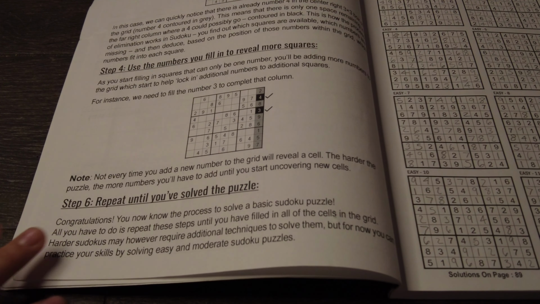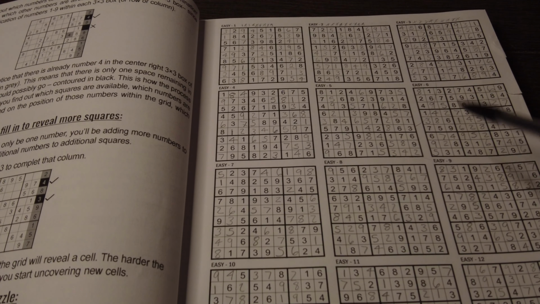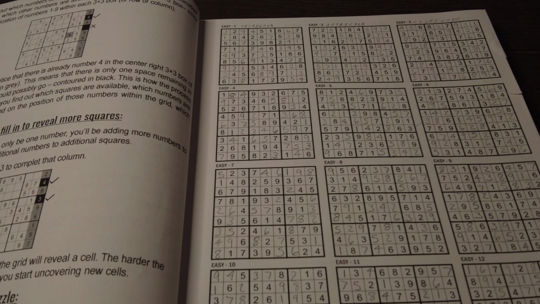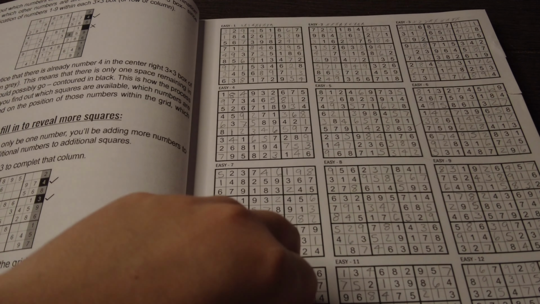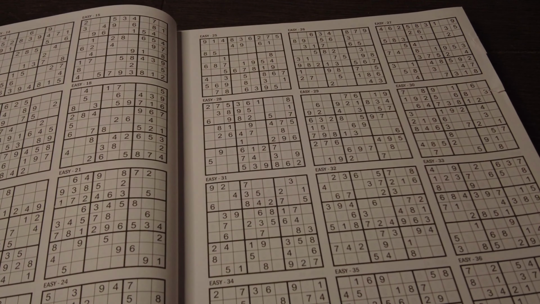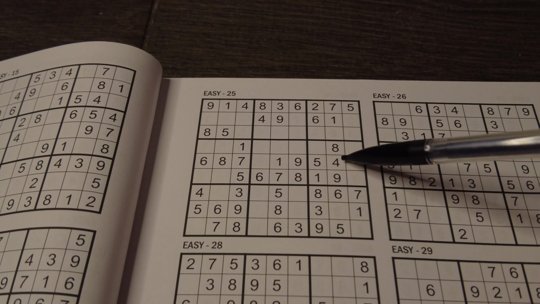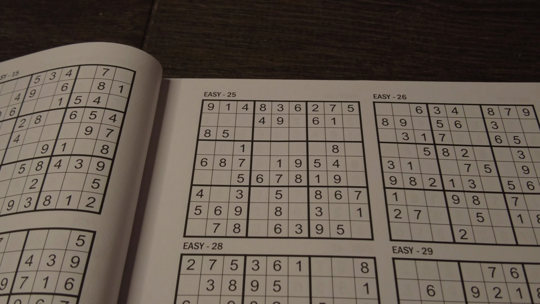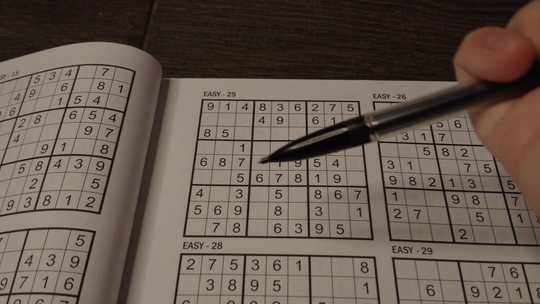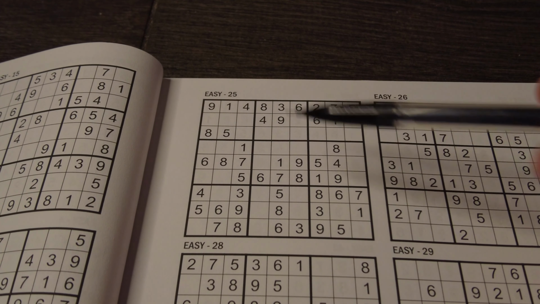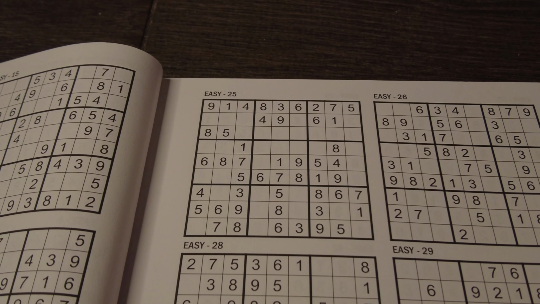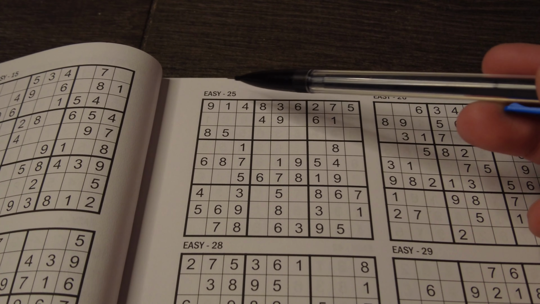Okay. Now, this is a book that has been well loved. So this entire first page I have already done. But I'm going to zoom us in a little closer so that we can start on some easy puzzles on the next page. Okay, let's get started. So this is the first puzzle that we have. And this is an easy puzzle, 25.